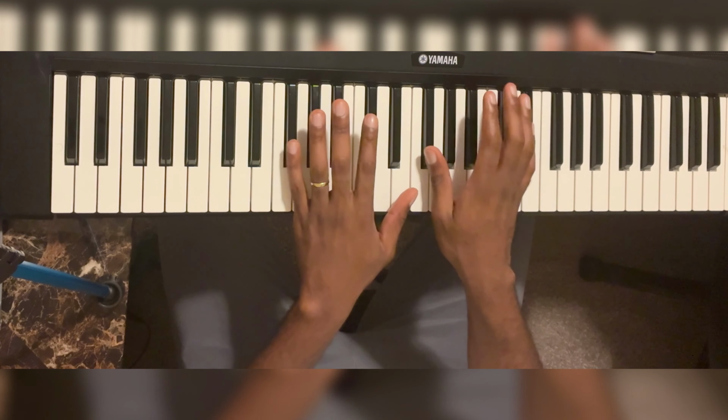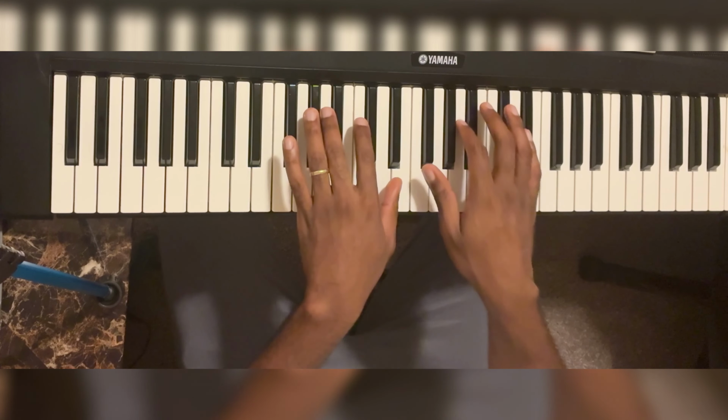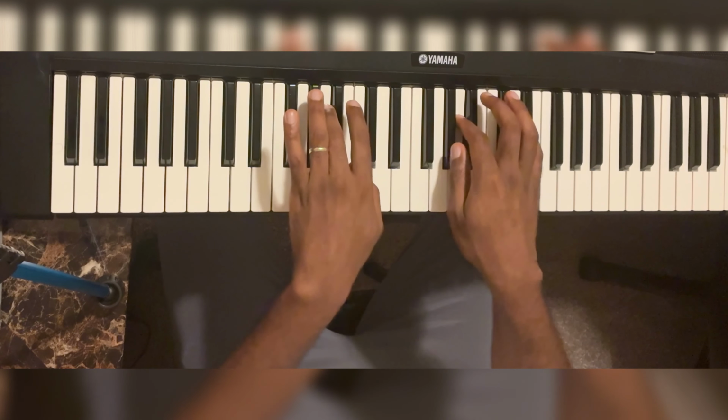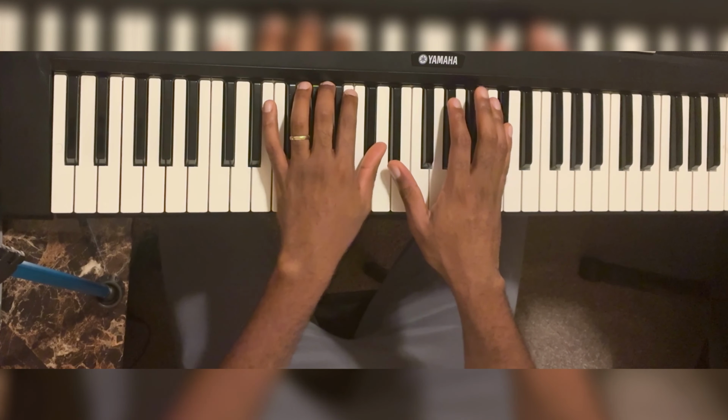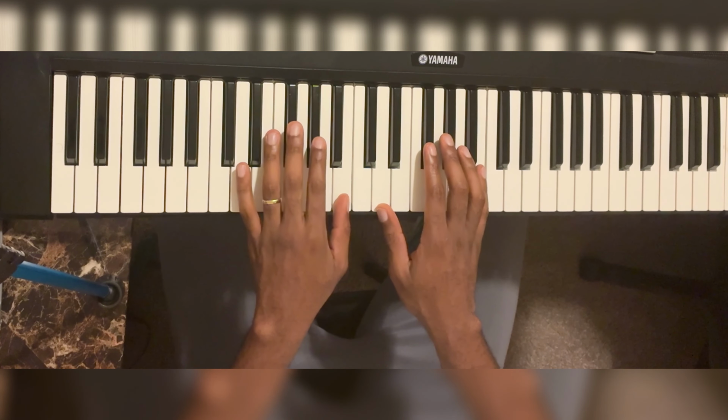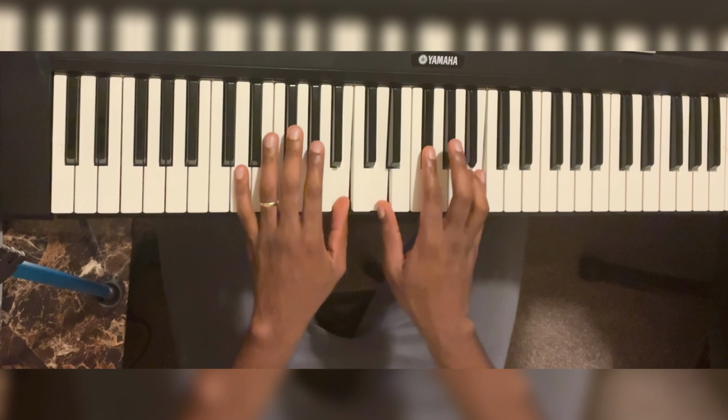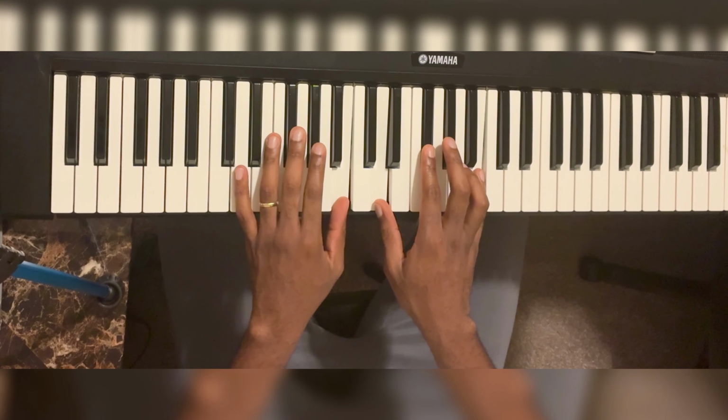The single notes are 6, 6. 1 will be also a single note. Just octave, just playing octaves here. 3 is octave. Then on the 2, we actually play the 2 chord in its first inversion. And then you play the 1 chord in its first inversion as well.